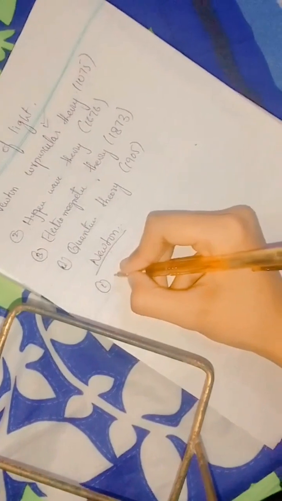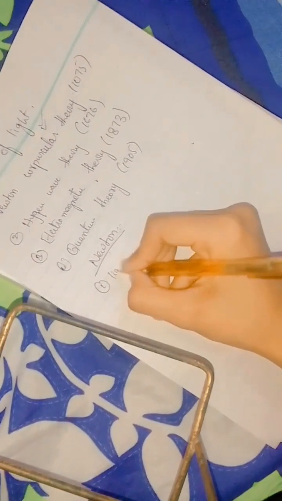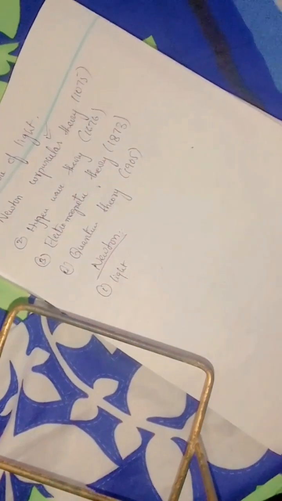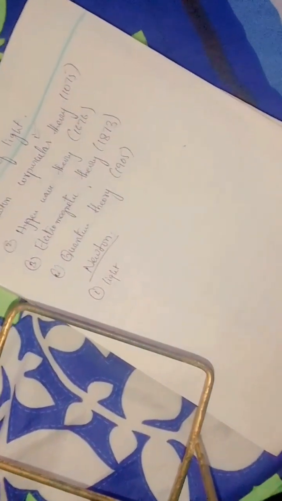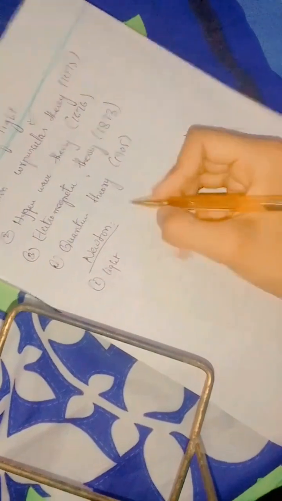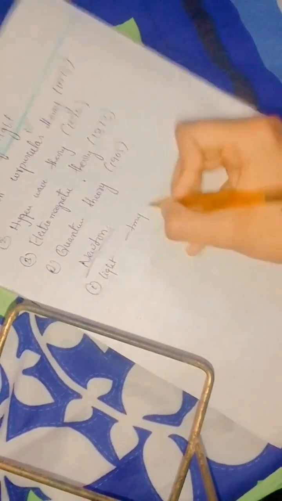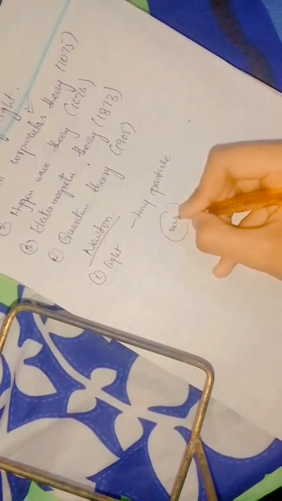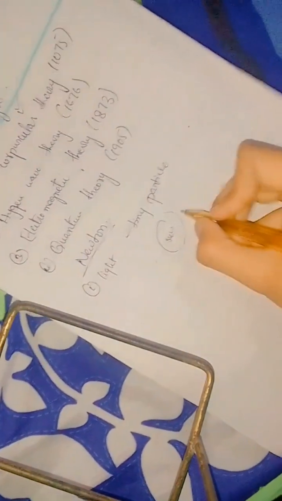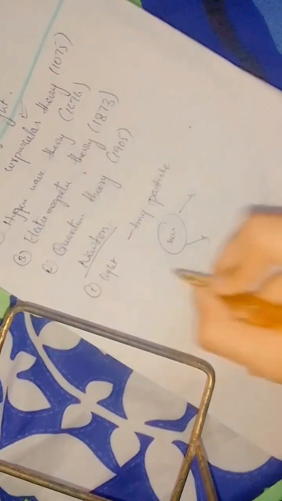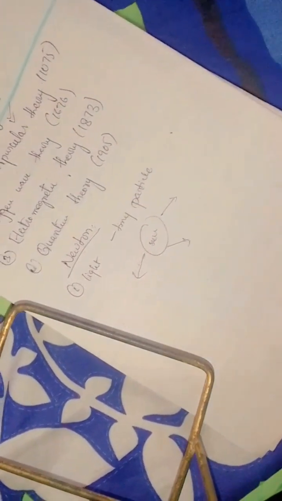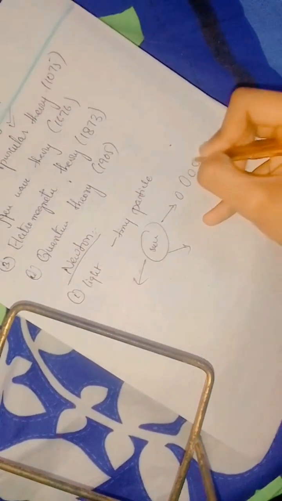First, the light emitted from a luminous source will be in the form of tiny particles. The luminous source can be like the sun. For example, this is the sun, and the light is emitted from it in the form of tiny particles.